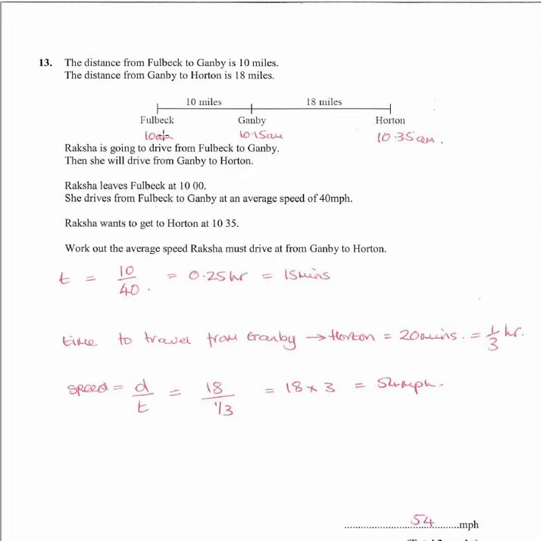And she drives from Fulbeck to Ganby at an average speed of 40 miles per hour. Now, if she's driving at 40 miles per hour, that means she's going to travel 40 miles in every hour. So in that case, she's going to take a quarter of an hour to do 10 miles. Okay, if you think about it, if you're doing 40 miles an hour, that's 10 miles every 15 minutes. Or you can say that's a quarter of that, so she'll do it in a quarter of an hour. Either way, she's going to be at Ganby for 10:15.